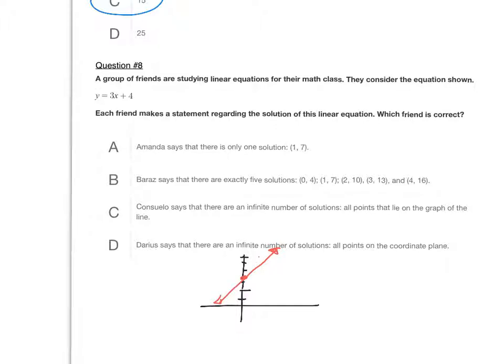So everywhere on this line, and this is an infinite line, it goes infinitely in both directions, any ordered pair that's on this line is considered a solution. So Amanda is incorrect that there's only one solution. There is an infinite number of solutions. So we are going to cancel Amanda's thought there. Then Baraz says that there are exactly 5 solutions. So for the same reason that we're canceling out Amanda's opinion, we're going to cancel out Baraz's because, again, there should be an infinite number.